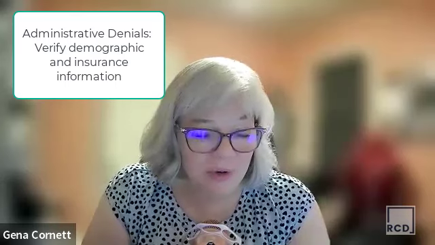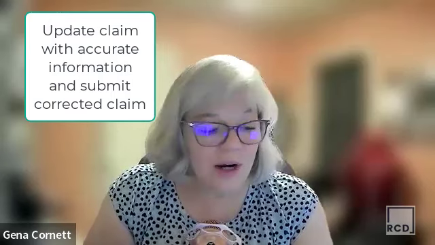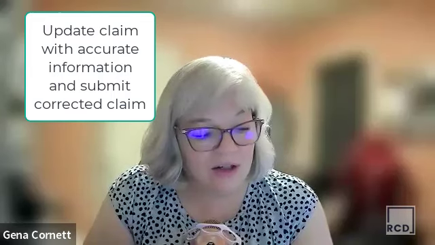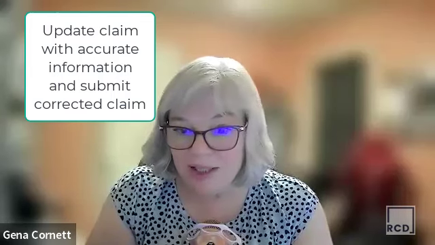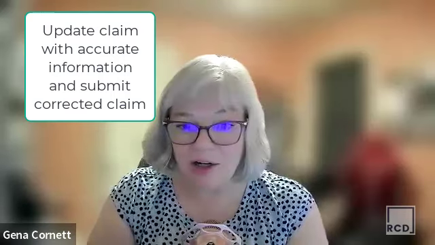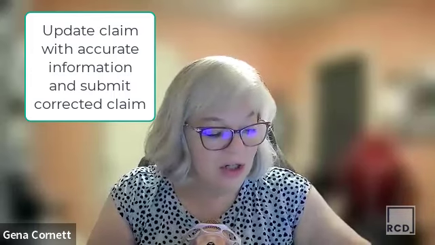So if we did not, if we find that we made an error, we need to update the claim with the accurate information and then submit the corrected claim. So we're going to ensure that all of our required fields are filled in before we resubmit it. And if we're submitting to a different payer because we have updated our payer information, again, we're going to want to make sure we've got all the information correct.